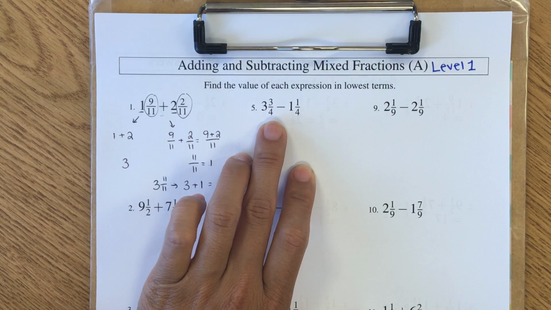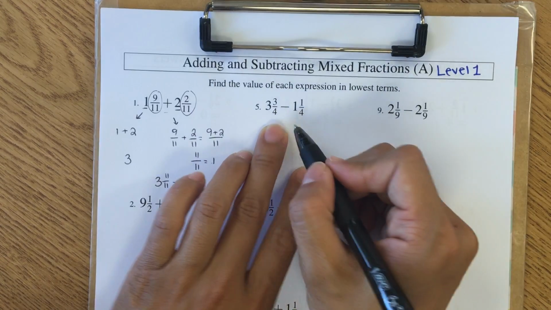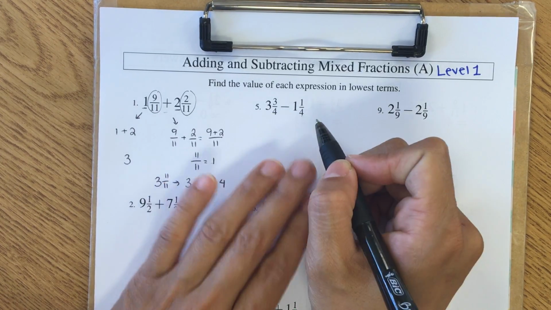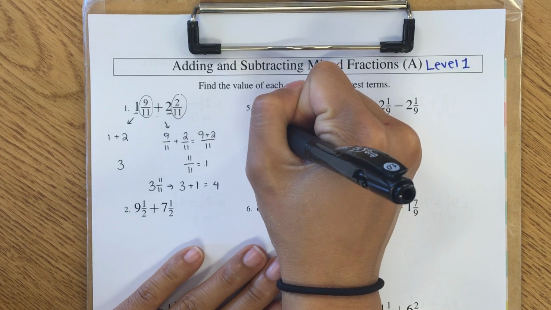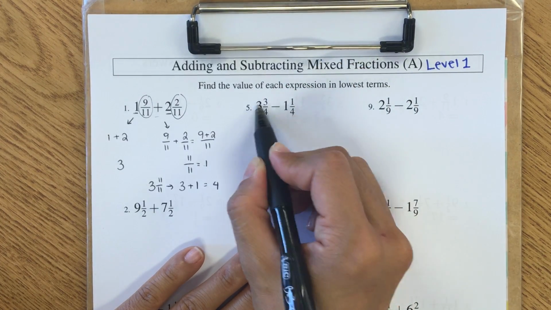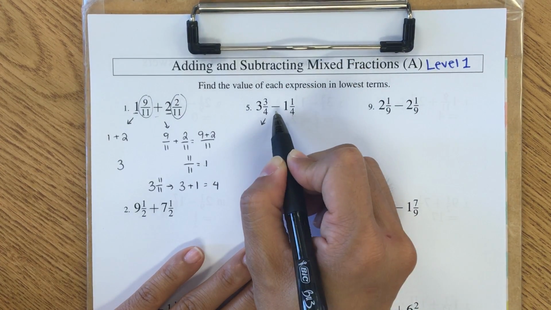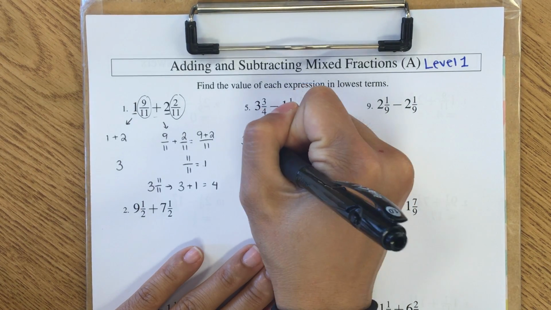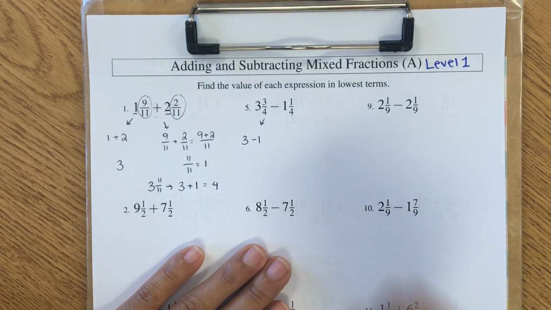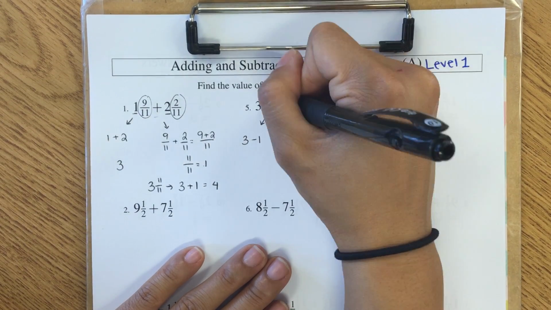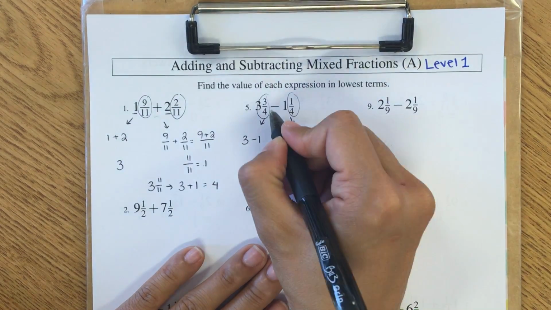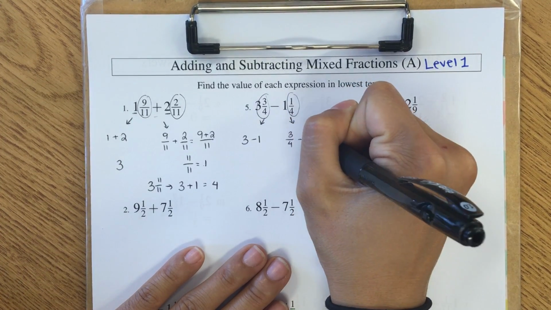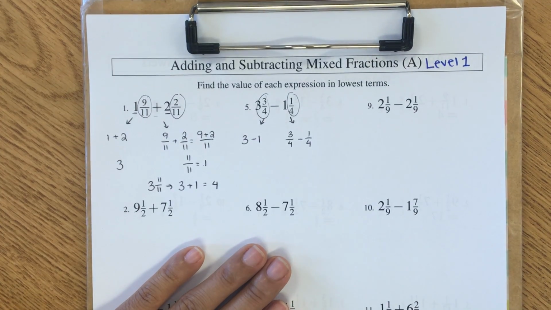Now for this problem right here. Again, check number 1 to make sure that they have the same common denominator. If they do, you can move on. Over on the left side, I am going to take my big numbers and do that on the side. This is a subtracting problem, so that means I need to do 3 minus 1. Over on the right side, that is where I'm going to take my fractions, and again, I am still subtracting, so that means 3 over 4 minus 1 over 4.